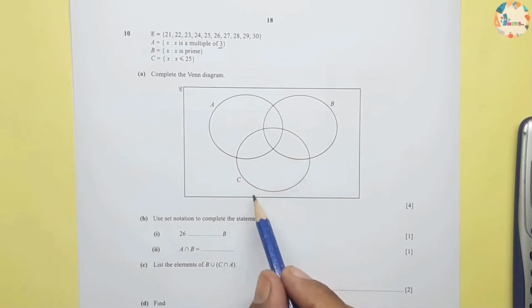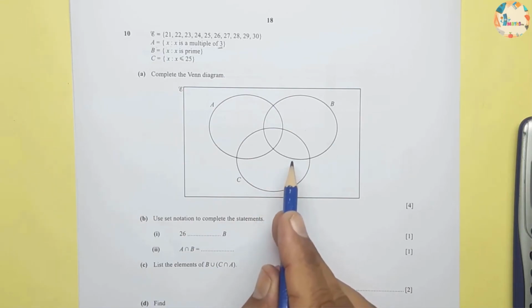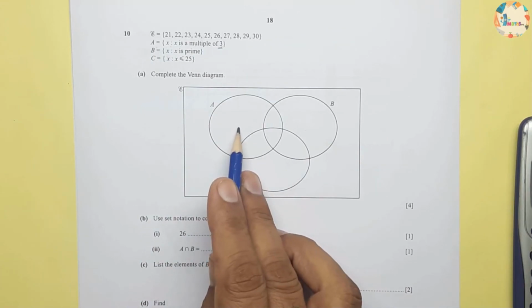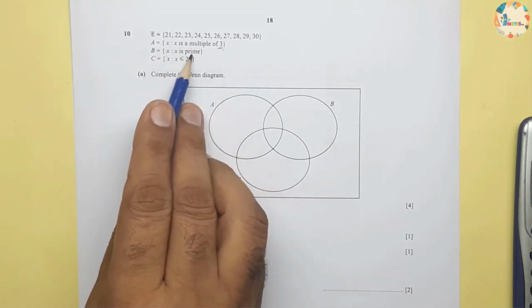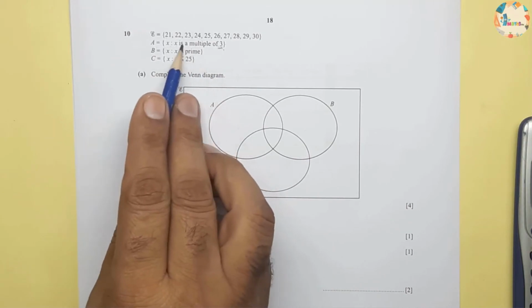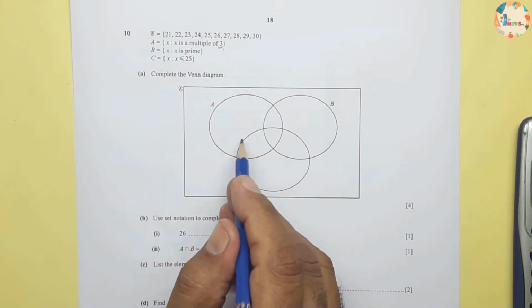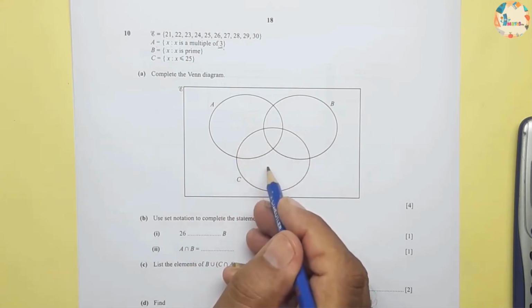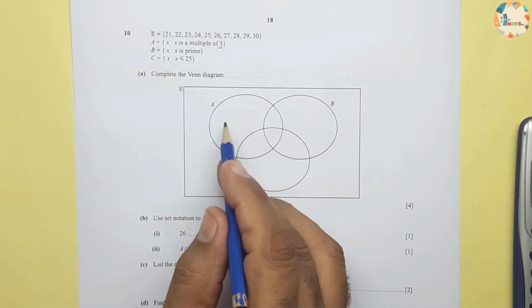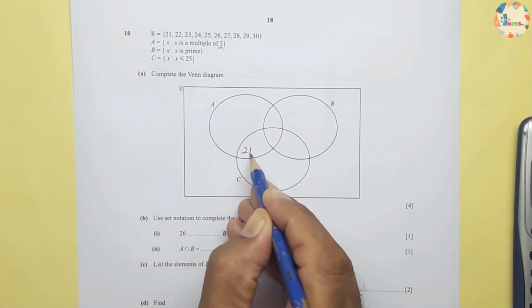For example, if we see 21, it is a multiple of 3, so it should be in A, but also in C because it is less than 25. So 21 is common in both, so we'll write here 21.